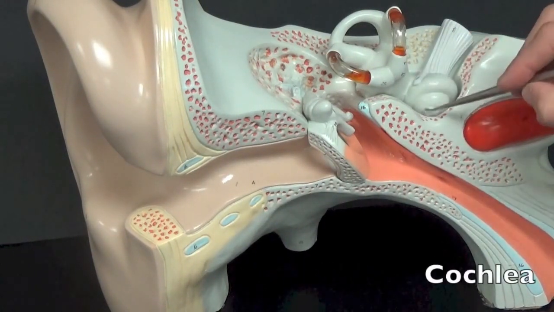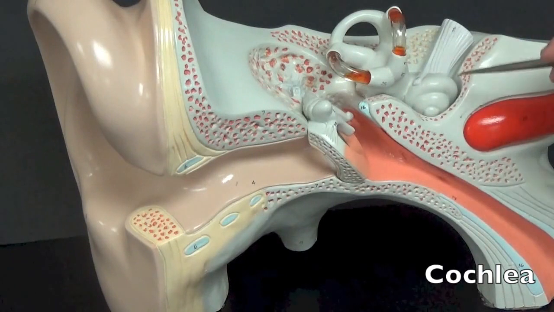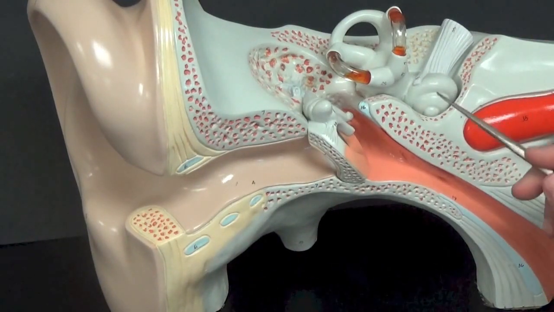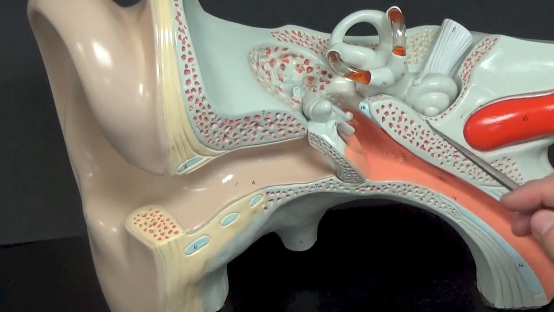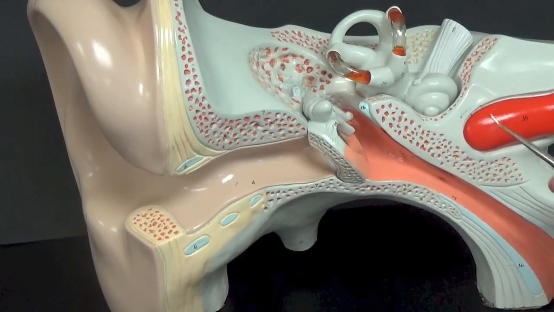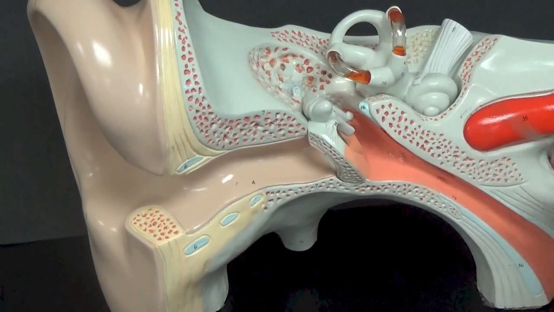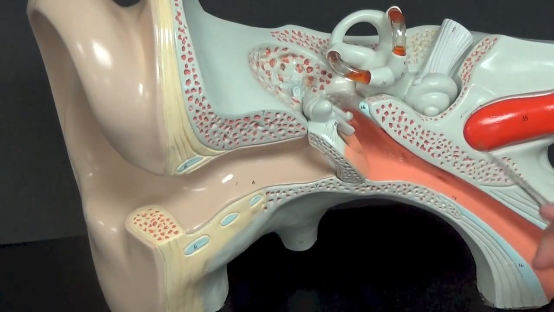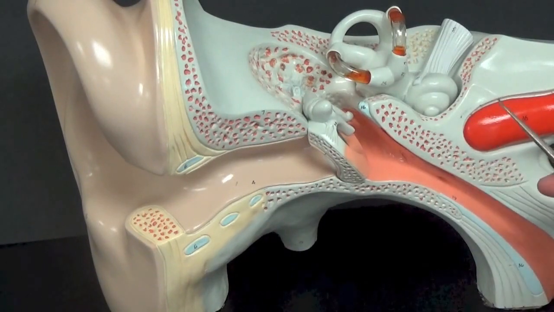Communicating with the cochlea, there's another window that's sitting down in here known as the round window that's going to communicate with this cochlea, which is a little seashell shaped region. Inside that, there will be a duct that's going to wind around there called the cochlear duct. On the inferior side of the cochlear duct, there's a series of tissue called the scala tympani, and on the superior aspect of it, there will be a series of tissue called the scala vestibuli.